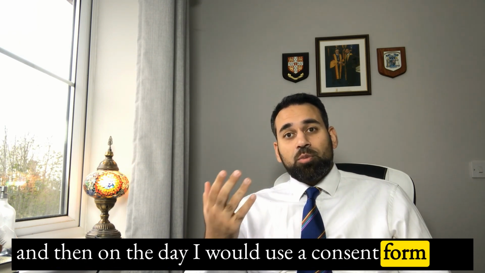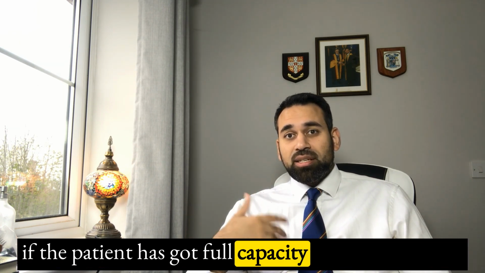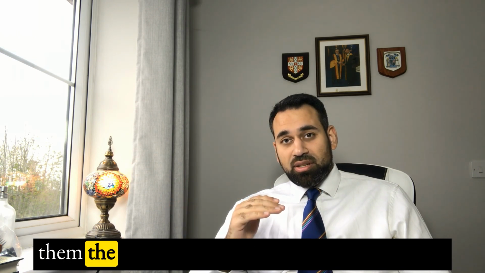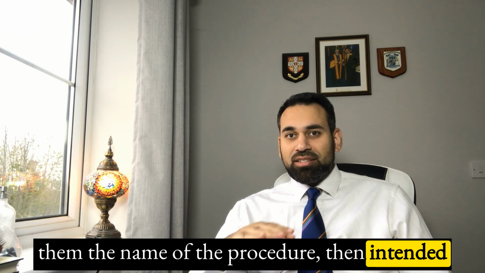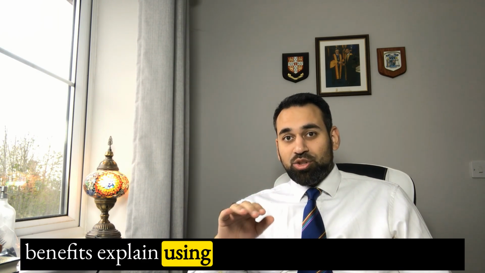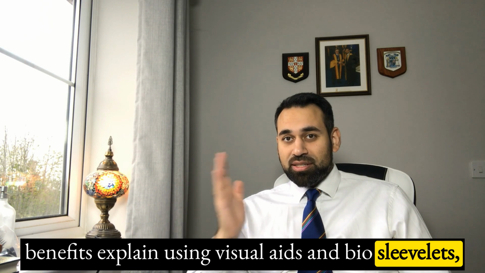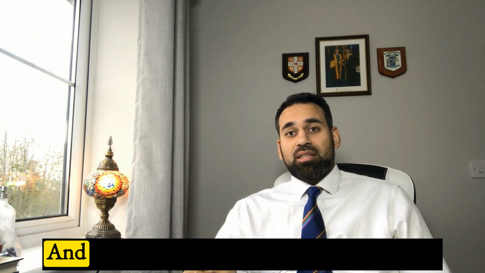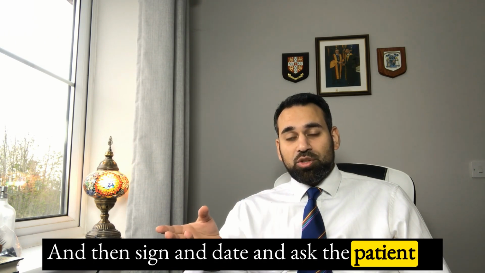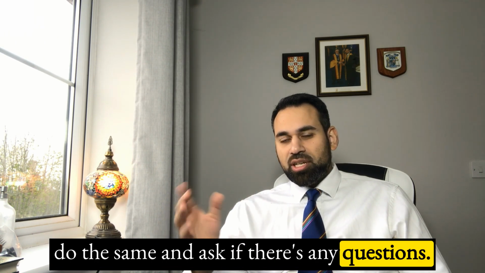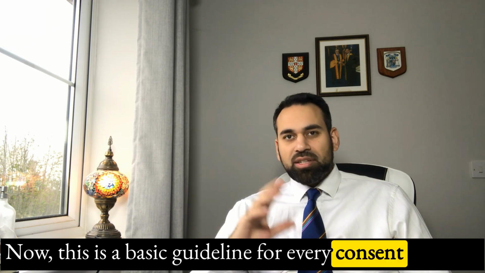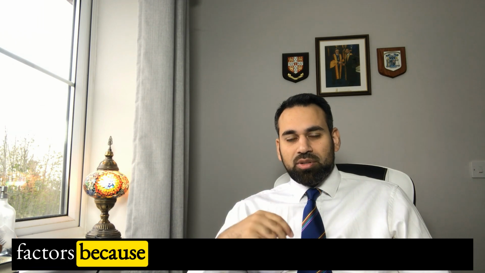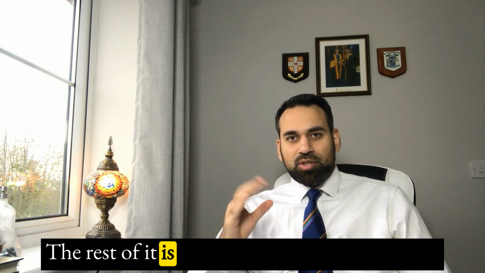I will use a consent form 1 if the patient has got full capacity, and then confirm the patient details and my consultant's name, tell them the name of the procedure, then intended benefits, explain using visual aids and BAUS leaflets, risks involved, extra procedures that may be needed, and then sign and date and ask the patient to do the same and ask if there are any questions. Now, this is a basic guideline for every consent that you do. And the important thing is to remember those risk factors, because risks are different for everyone. The rest of it is all the same.